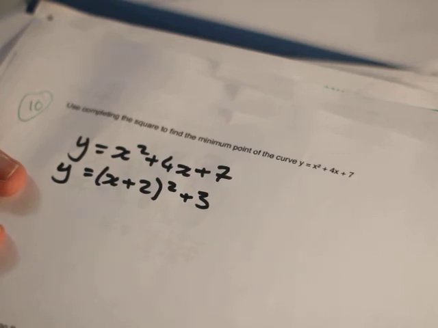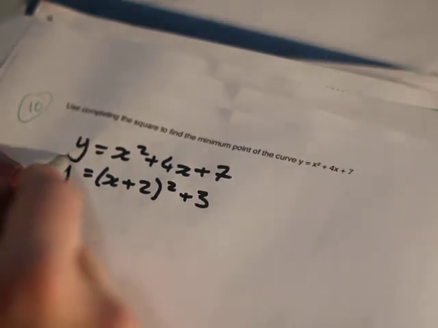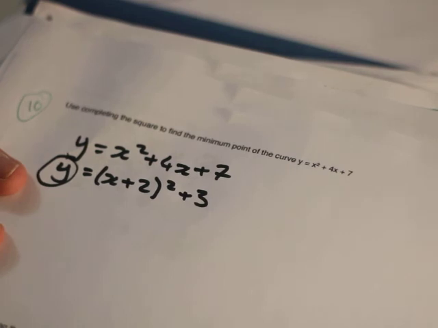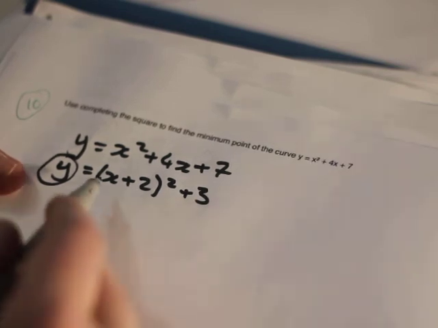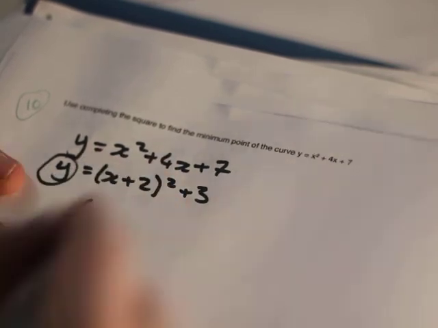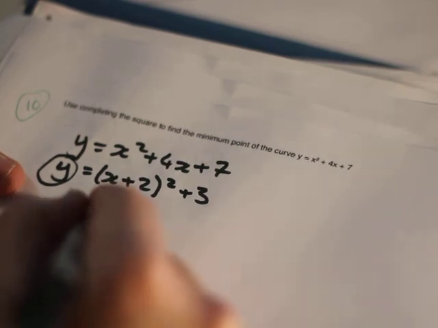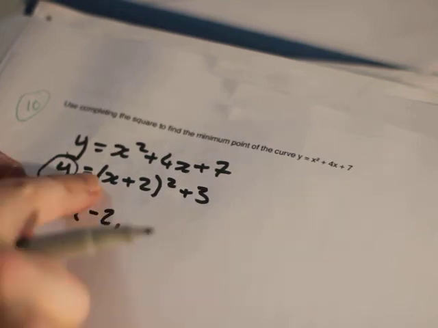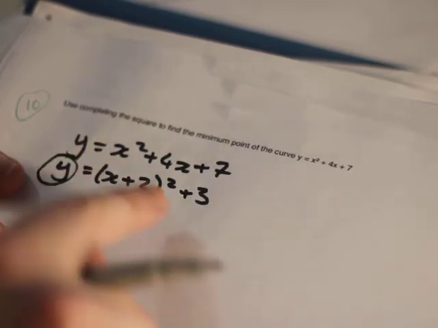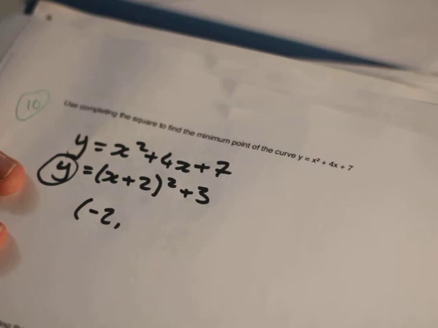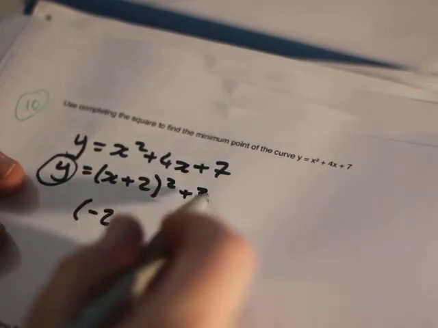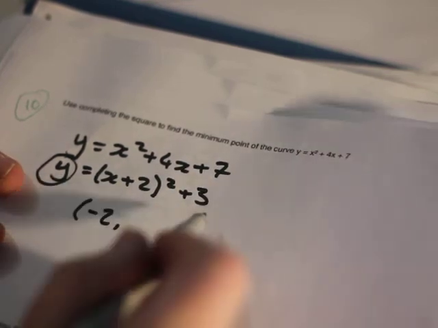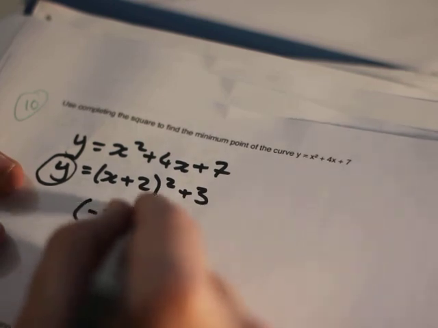Now the minimum point of that, the minimum value that we can get for y, so the minimum y coordinate, is when this is going to be 0. So to make this bracket 0, we would have an x value of negative 2. When x is negative 2, negative 2 plus 2 is 0, 0 squared is 0. Our y value then would only be this bit here, because it would be 0 plus 3. So it would be 3.